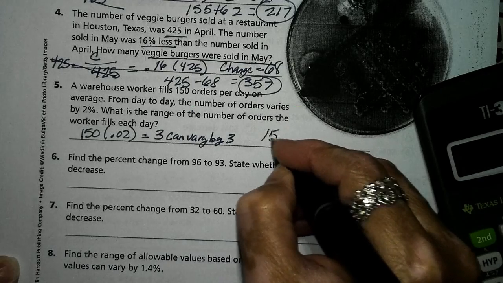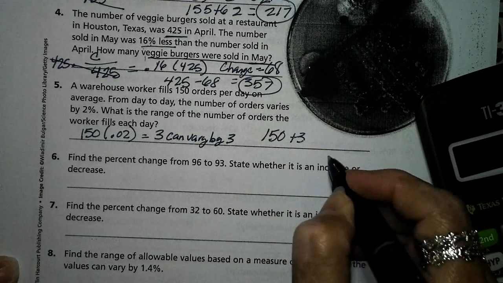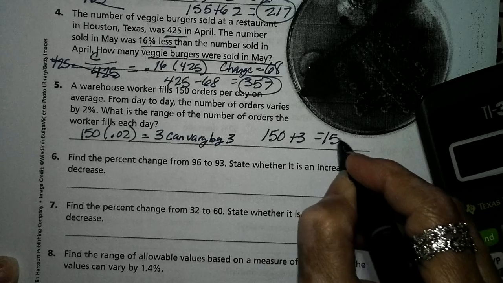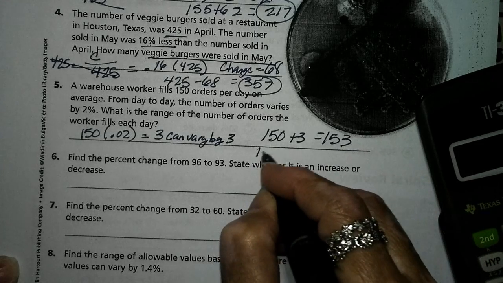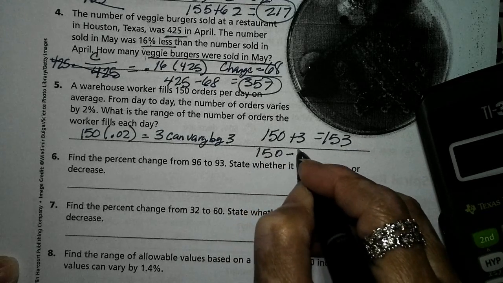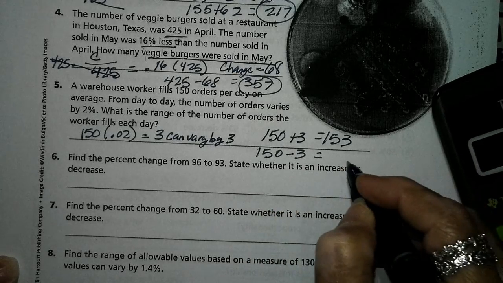So that means I have to add it. 153. Yep, and then I need to subtract it.